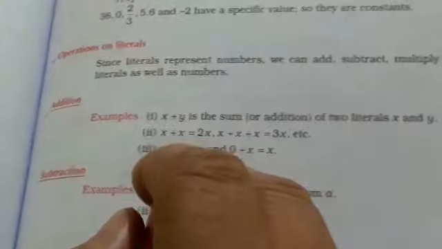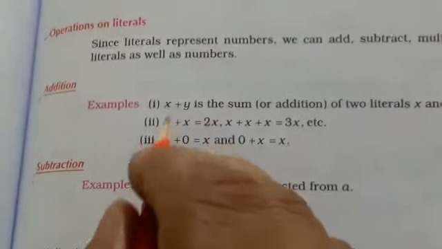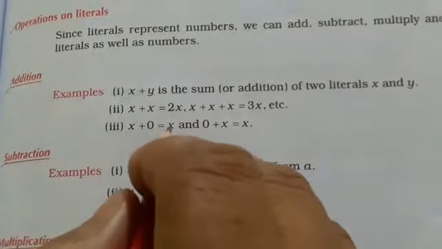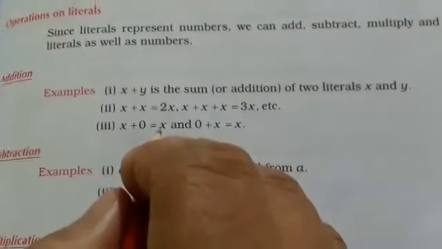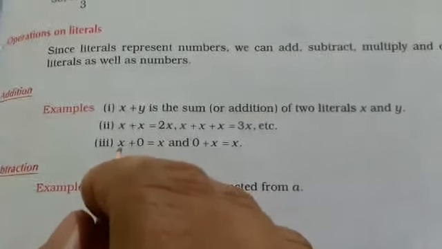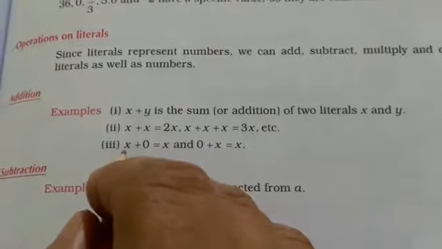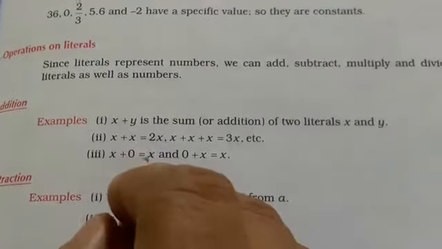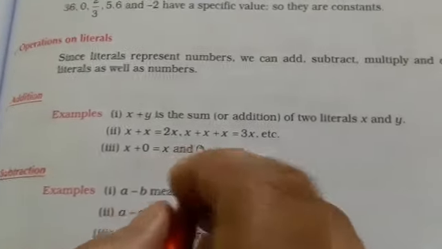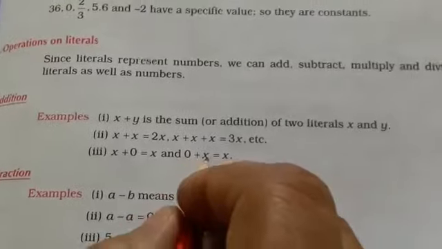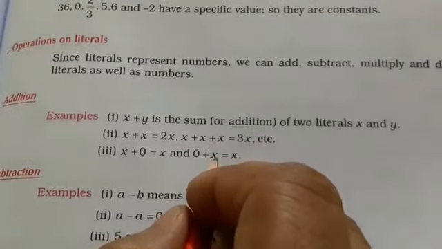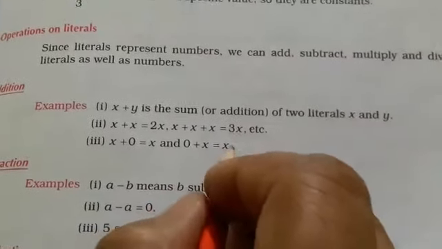Why? As we know, any number when we add 0 to it, the result will be the same number. Similarly, when we add 0 to x, the result will be x. Here 0 plus x means we are adding x to 0, so the result is x.